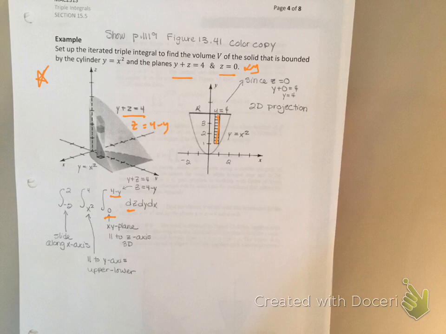Alright, so now I'll have high minus low. And so the high is going to be a plain old 4 and the low is going to be an x squared. Now, how far would this thing have to slide to get all of that? Well, it's going to have to go from negative 2 to 2. And again, because this is my thickness, that's the outer one, and this is my inner middle one right there.